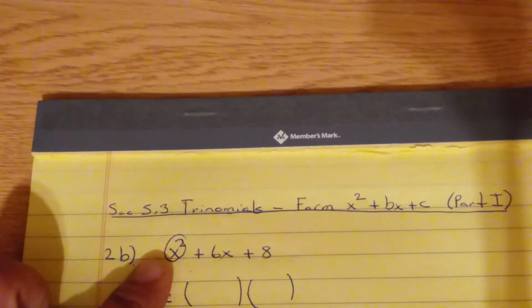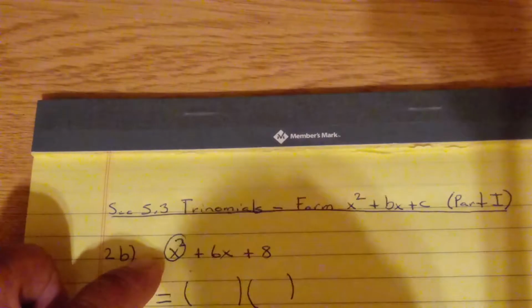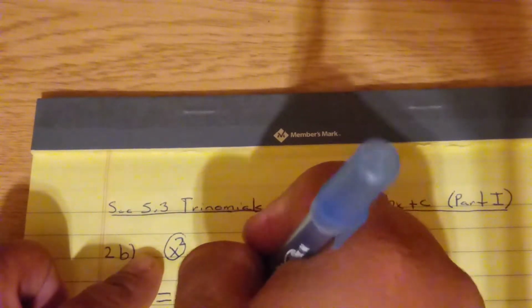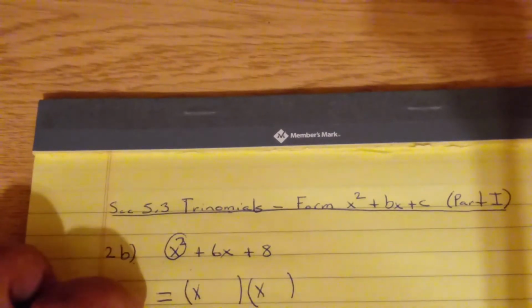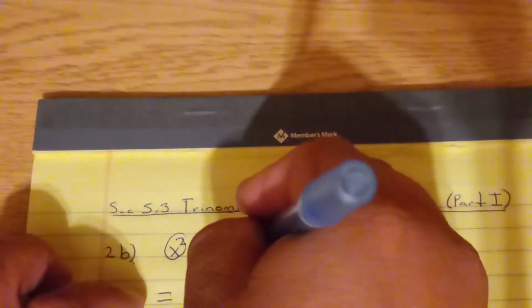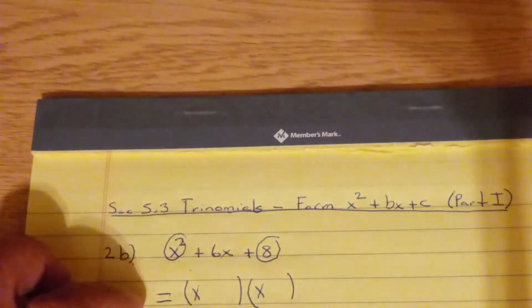So how did we get x squared from multiplying? Well, we had to multiply x times x. All right, so that's easy. Now we're going to do the same thing, but at the back end. In this case, our last term right there.